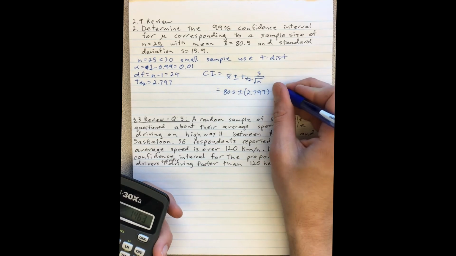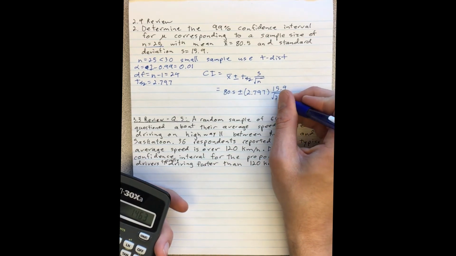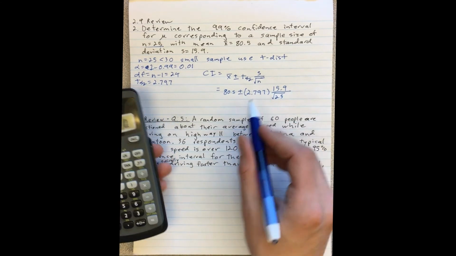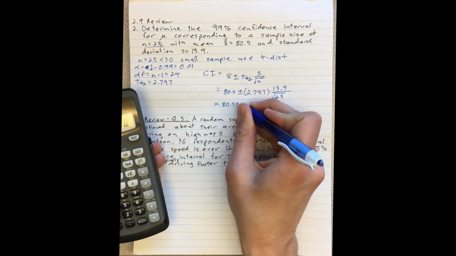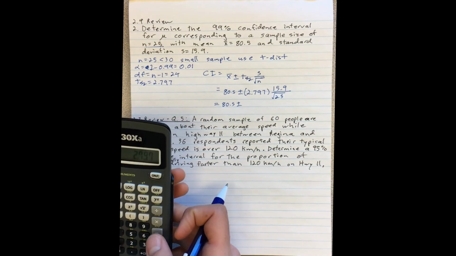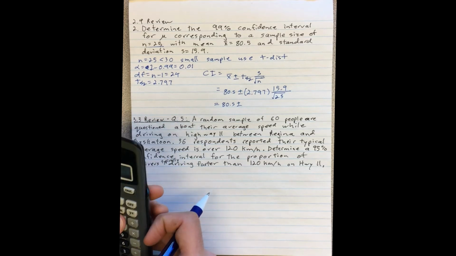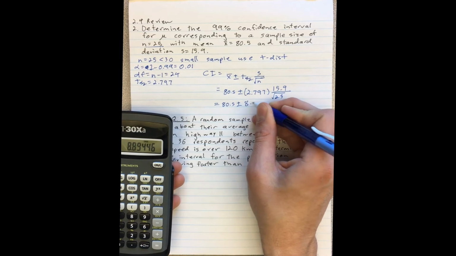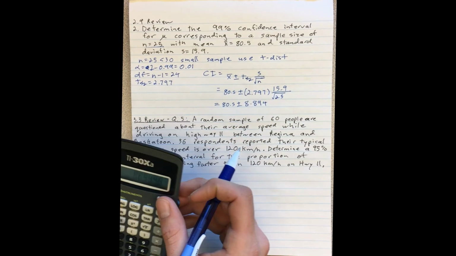S is 15.9 over the square root of n. N is equal to 25. What do we get here? Remember, I like to compute this first. We have 80.5 plus or minus 2.797 times 15.9 divided by 5. So I get 8.894, and 3 decimal places is just fine.